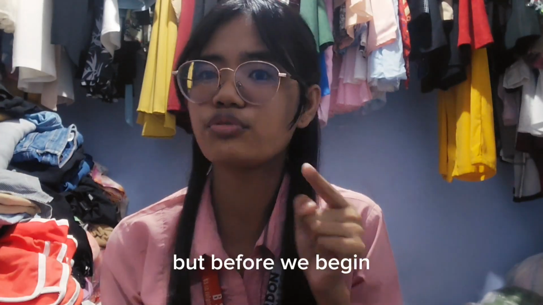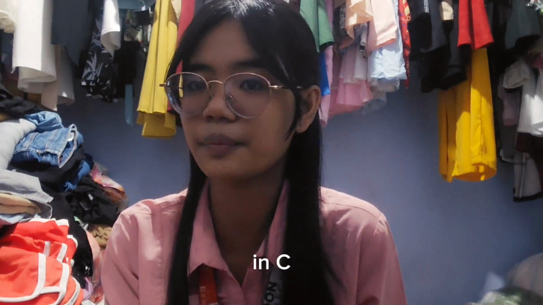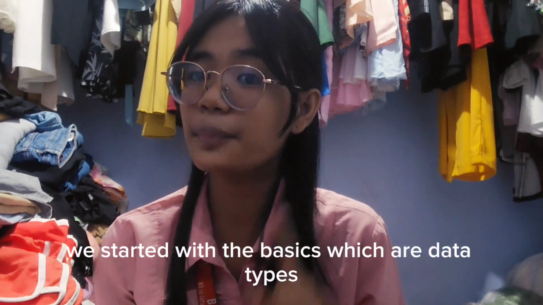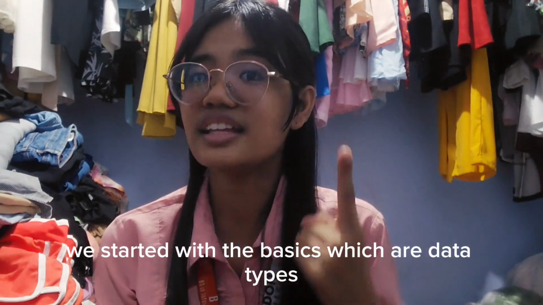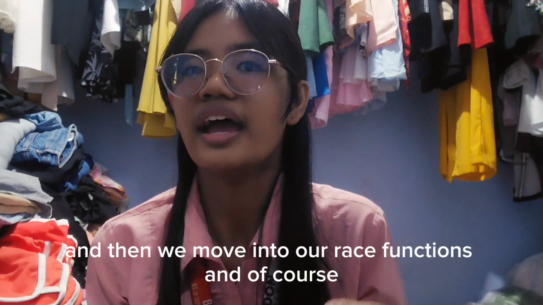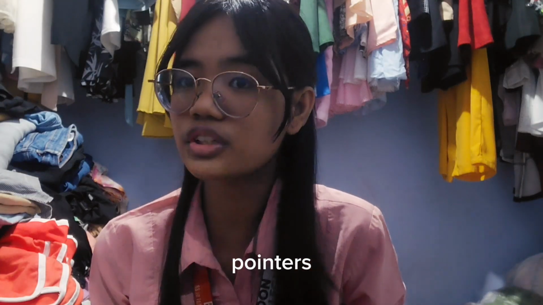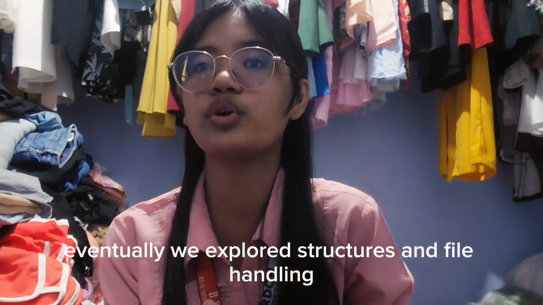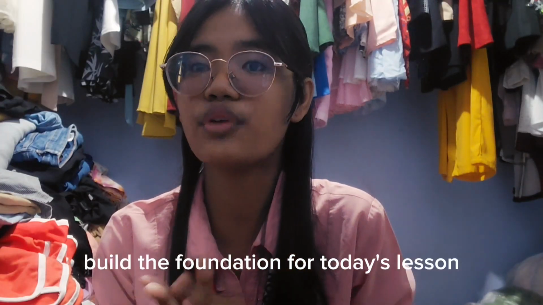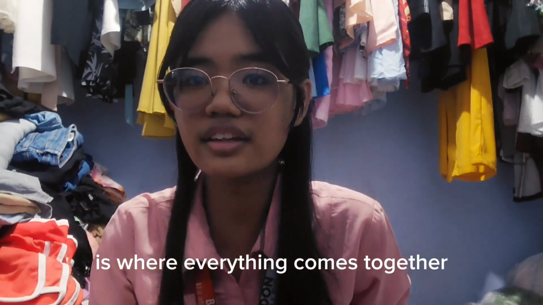But before we begin, let's do a quick review of what we've learned so far in C. We started with the basics, which are data types, variables, operators, and control structures. Then we moved into arrays, functions, and of course pointers. Eventually, we explored structures and file handling. All those topics build the foundation for today's lesson because dynamic memory allocation is where everything comes together.